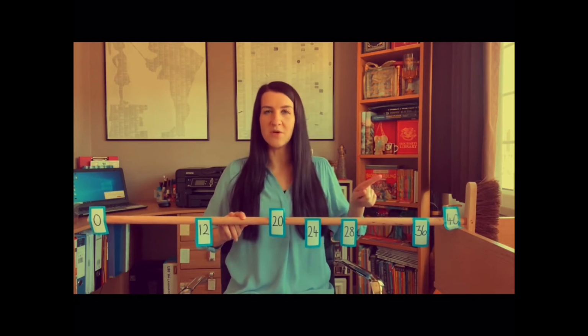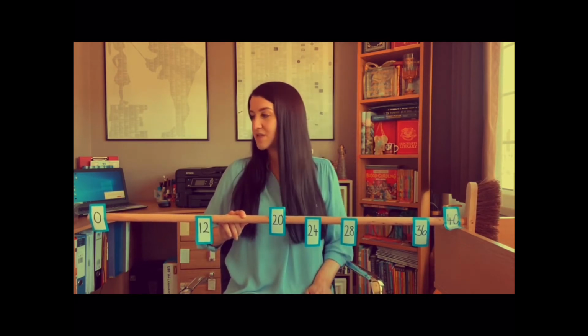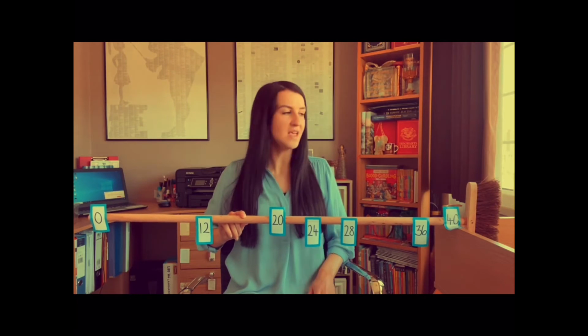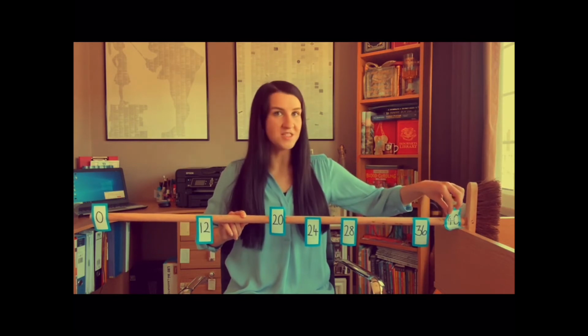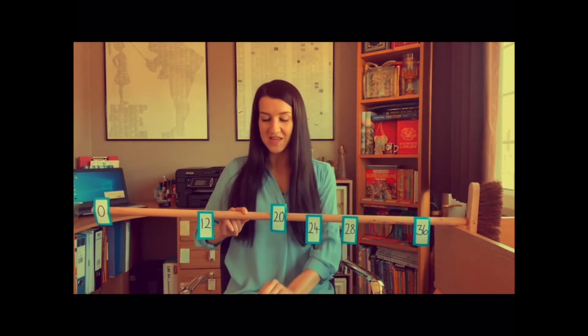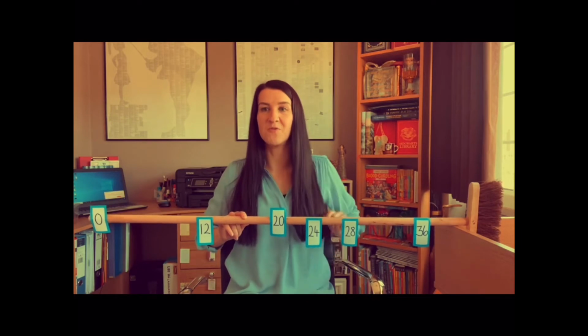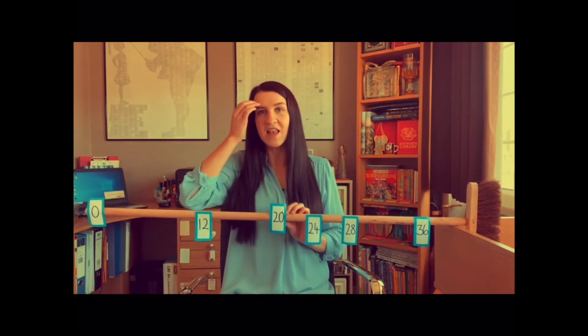What else can you tell me about the values on my counting stick or my number line? 10 4s are 40, because 40 is 10 times the size of 4. So I can also take that one. 10 4s are 40. Right, okay, let's start again.